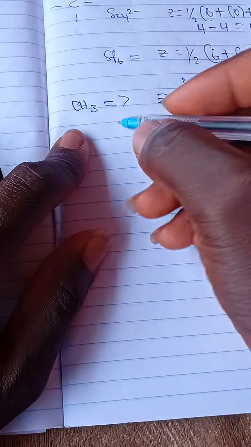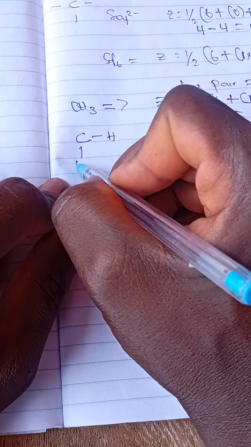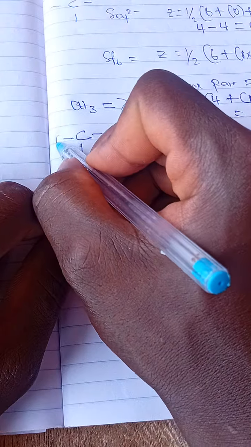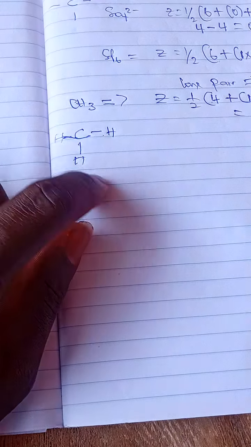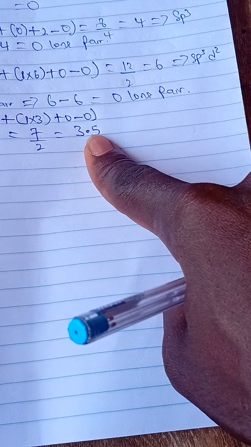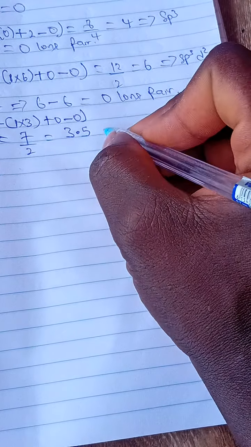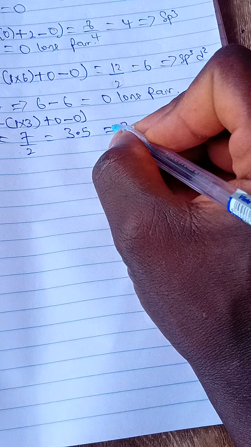There are only 3 bonds there, only 3 in 3 dimensions. If we had another atom here, you would approximate to 4. So far there are 3, so you approximate it to 3.